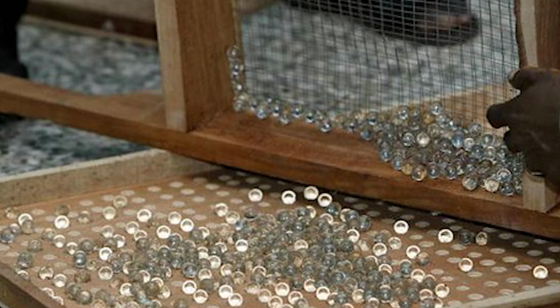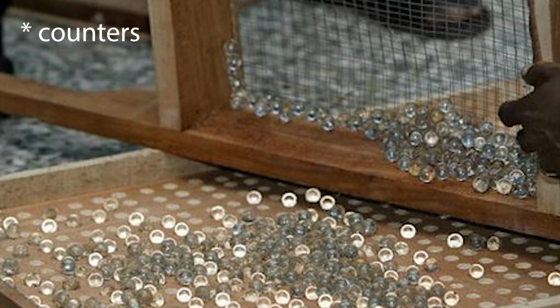Then to count the votes, the marbles in each drum are placed in voting trays that have a specific number of holes, so this helps the voters know how many votes each candidate got pretty quickly, and then the candidate with the most number of votes, or the most number of marbles, wins. I thought this was a pretty fascinating system. I think it's pretty cool.